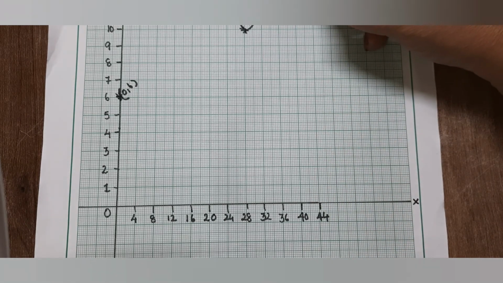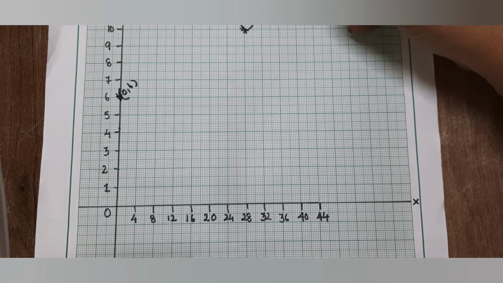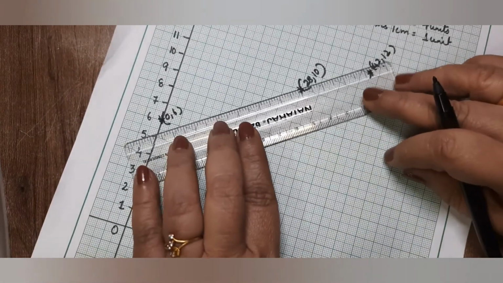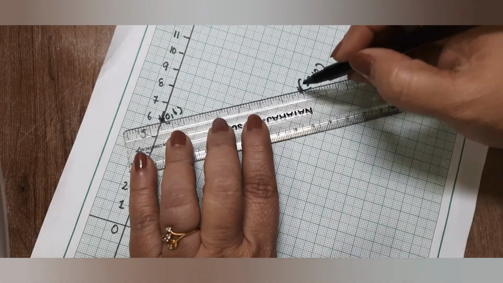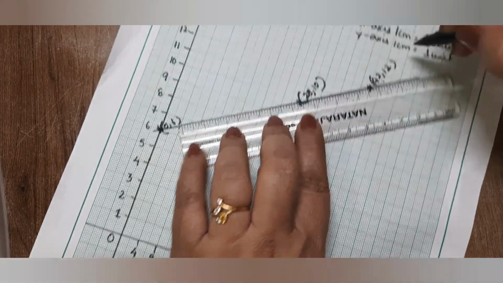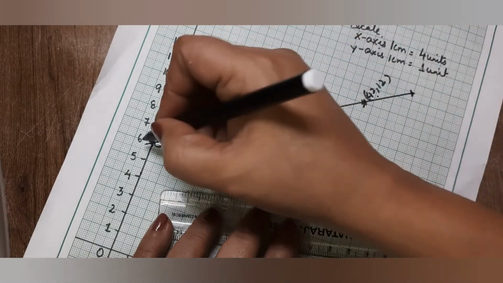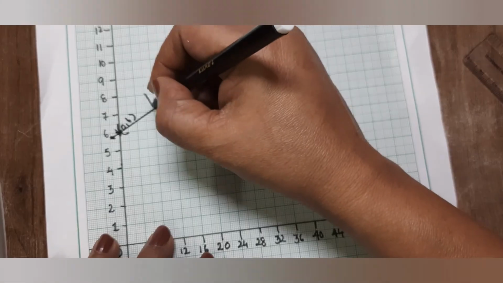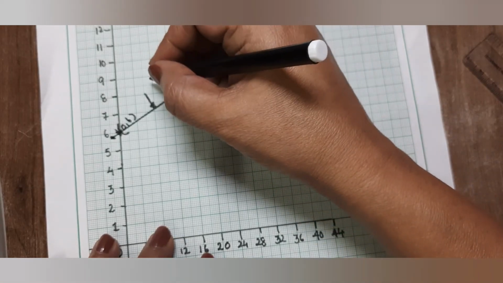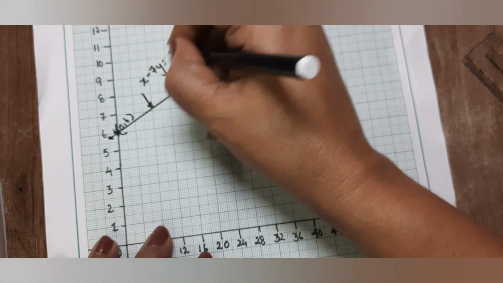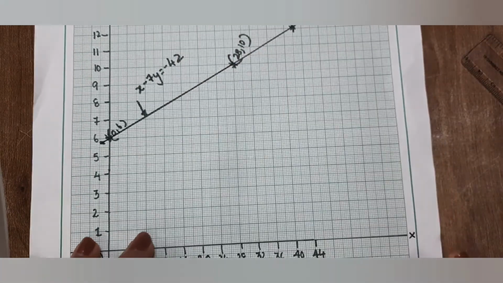42 will come here in the middle, 42 and 12. So what you do, first draw the line for this one and then only start with the next part. All the 3 points should meet and come in the same line. And most important thing, before starting the next one, write the equation for this, 7y. All these details should be done beforehand itself.